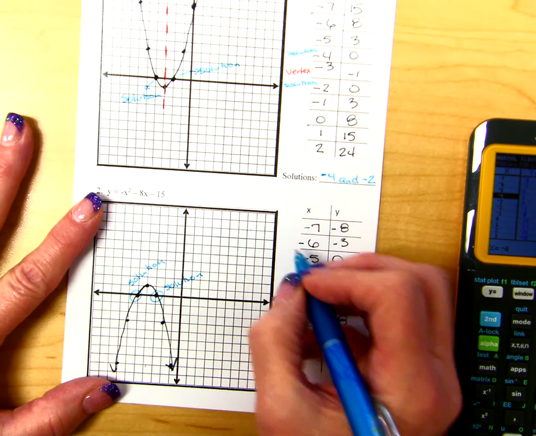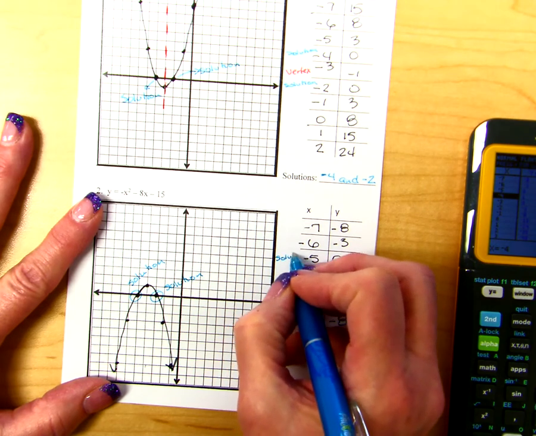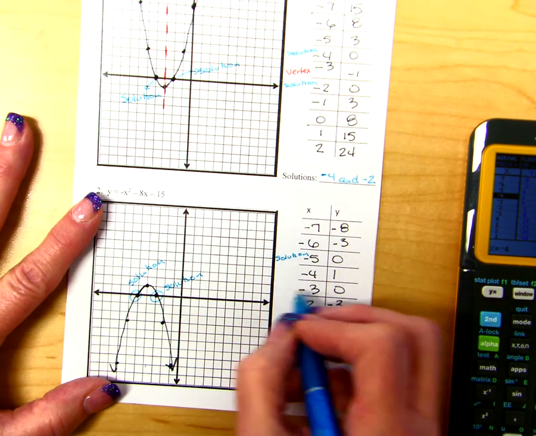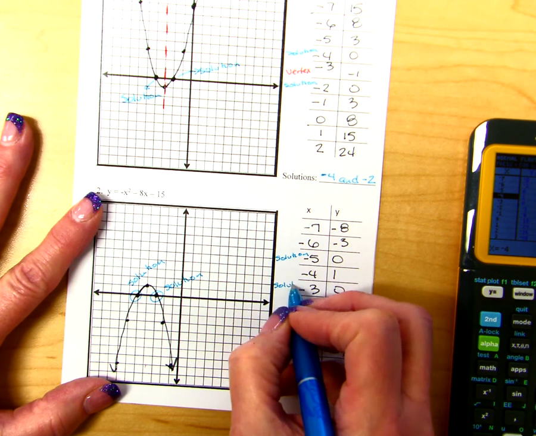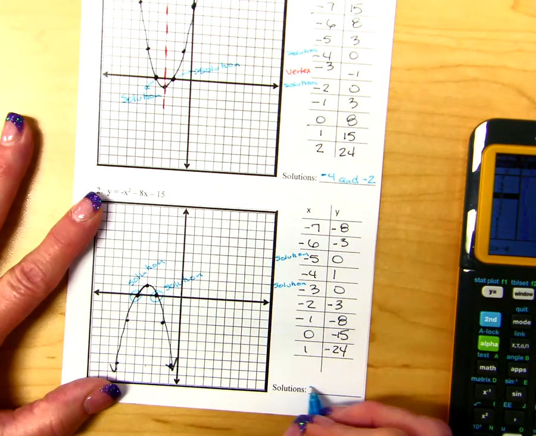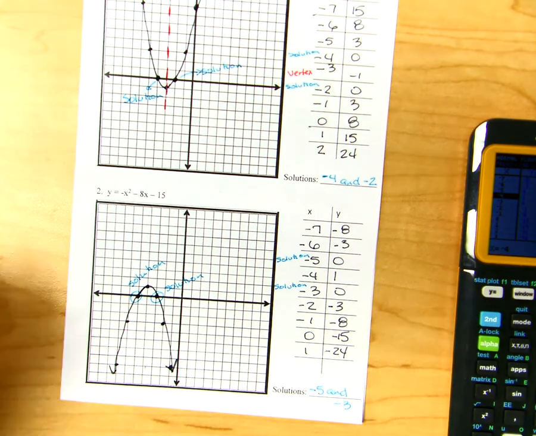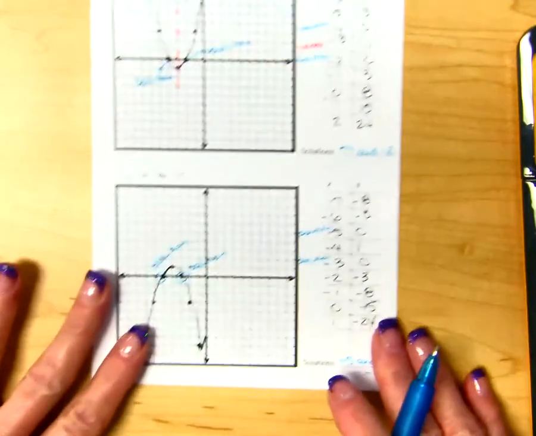And that is right here at -5 and at -3. So our solutions are -5 and -3. So then we need to open this up.